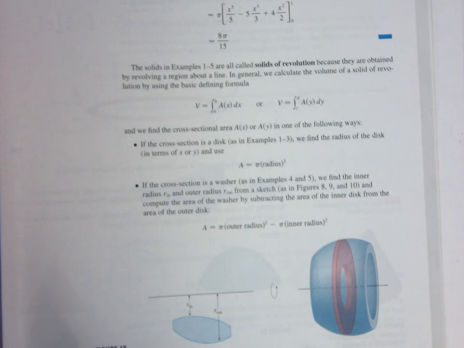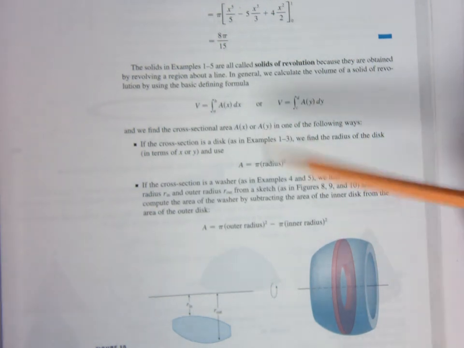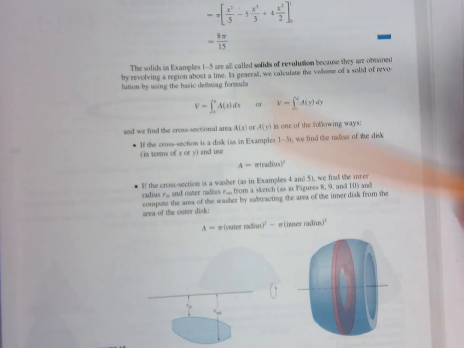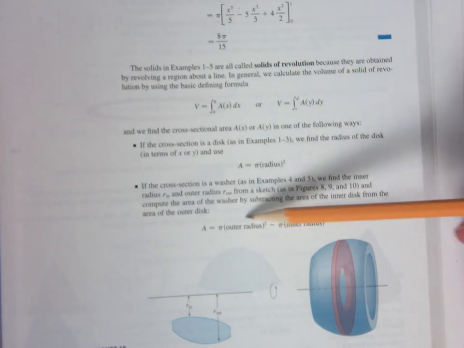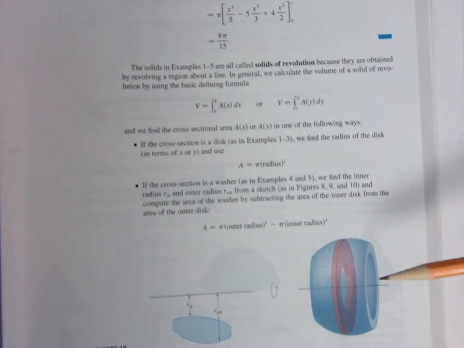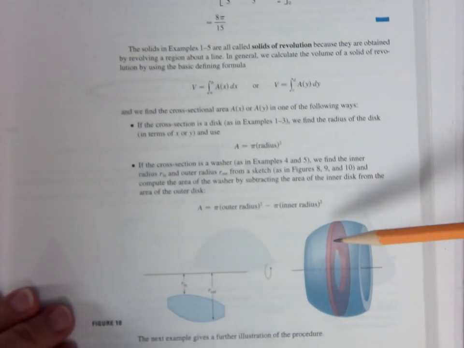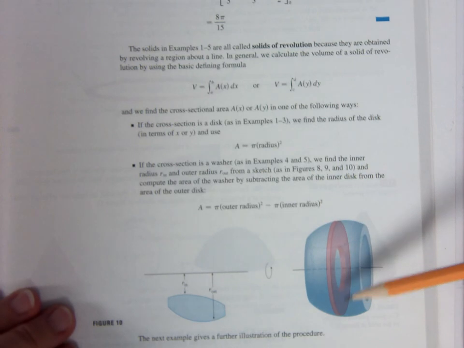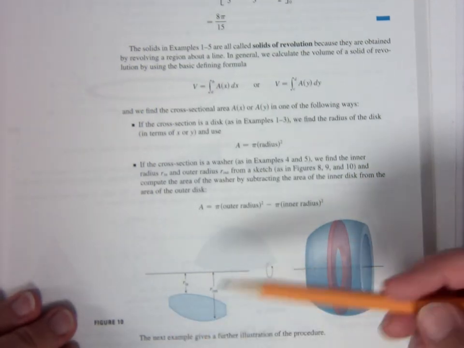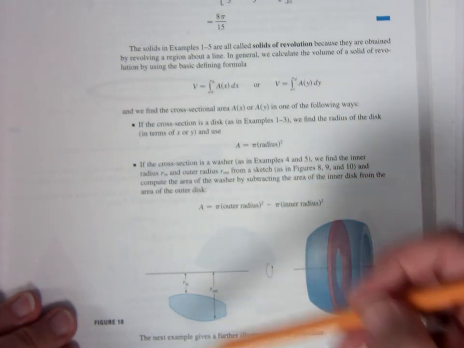So you want to pay attention to whichever the outer radius is. As we said before, the outer radius, pi r squared, minus the inner radius will give us that volume. And here's another example that we have here of two functions, and we're going to take this function and spin it around this said line.